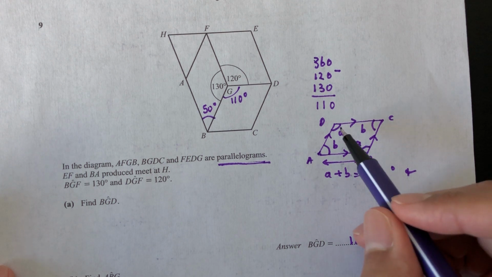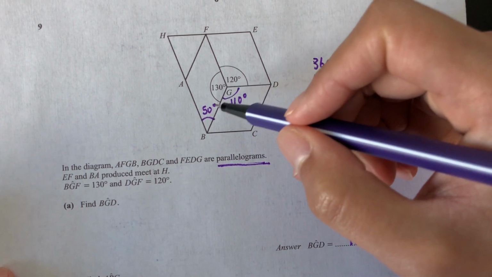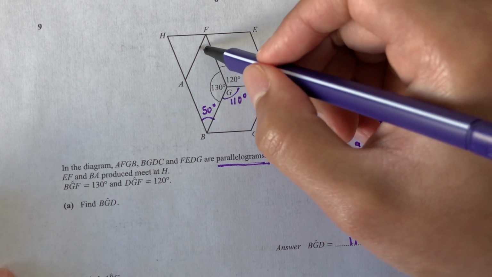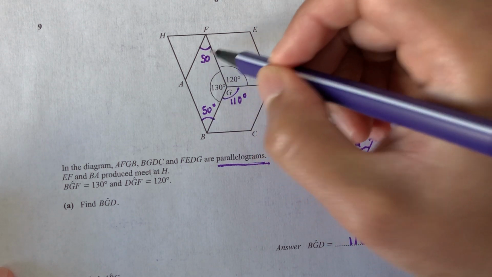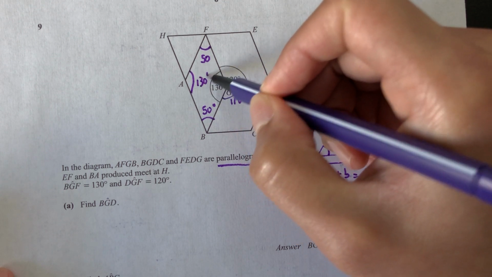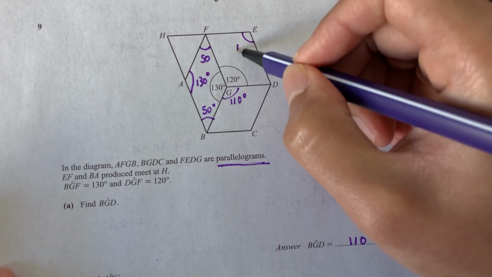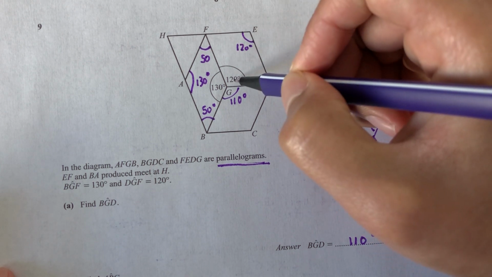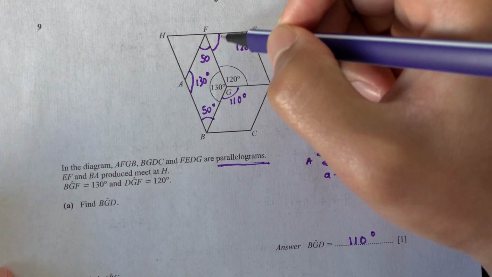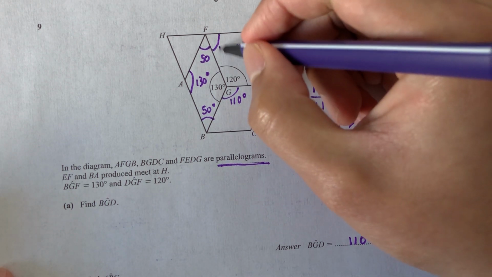And as you can see here, opposite angles are the same. So if this is 50, this is also 50. And the same here as well. So 130, that will be 130 as well. If this is 120, that will be 120 as well. And if this is 120, this will be what? This will be 180 minus 120, that will be 60.